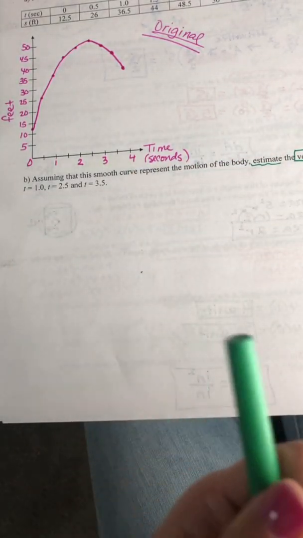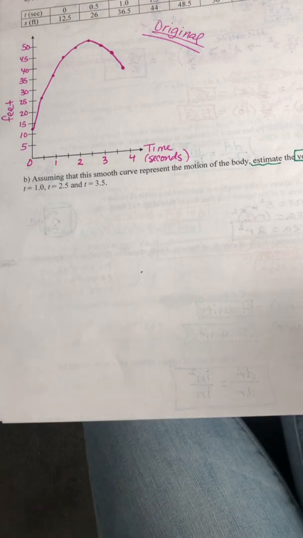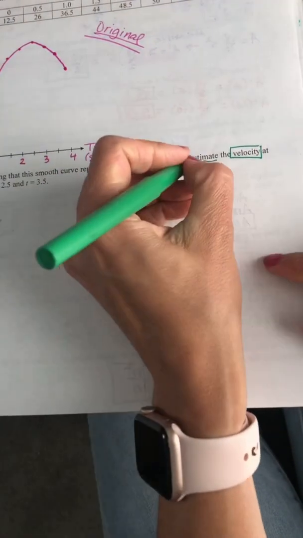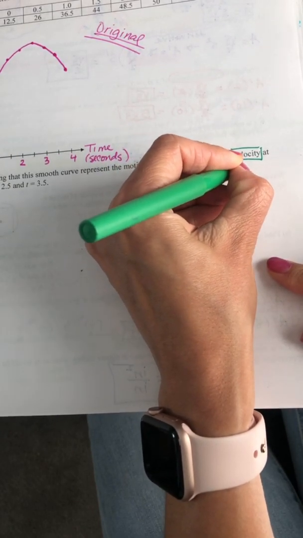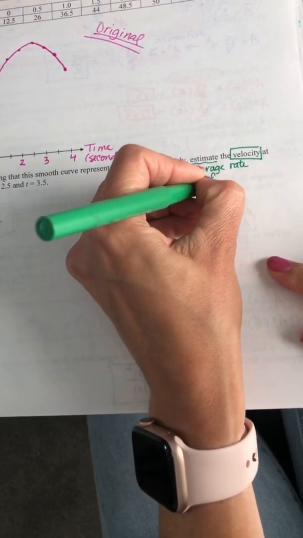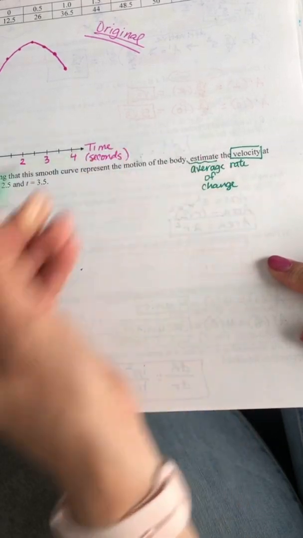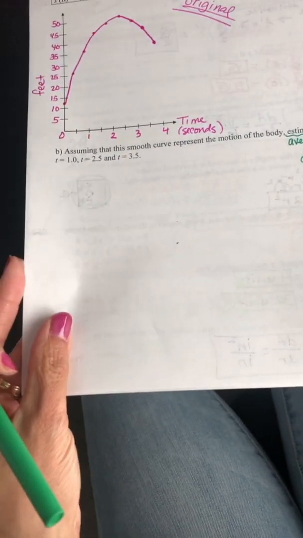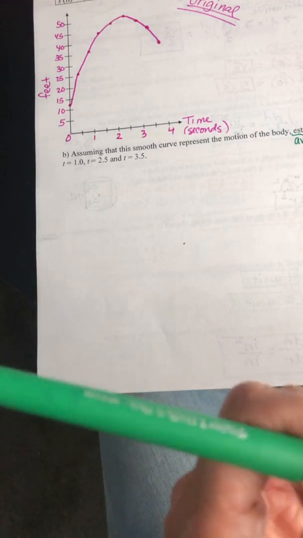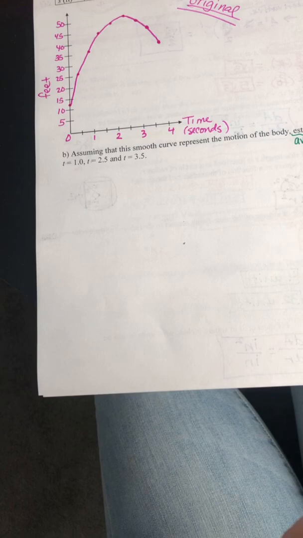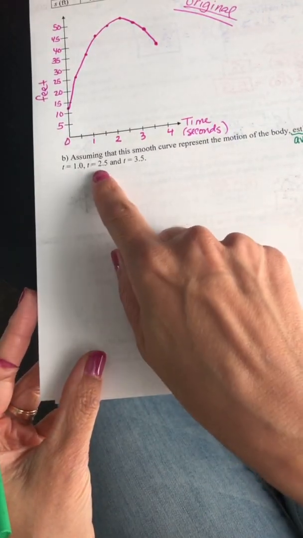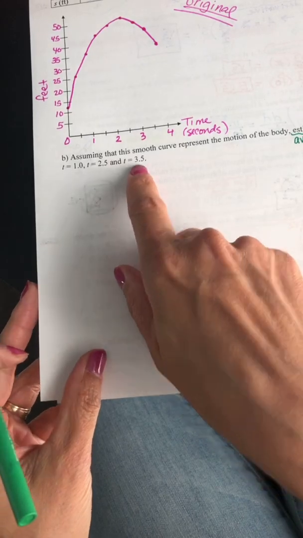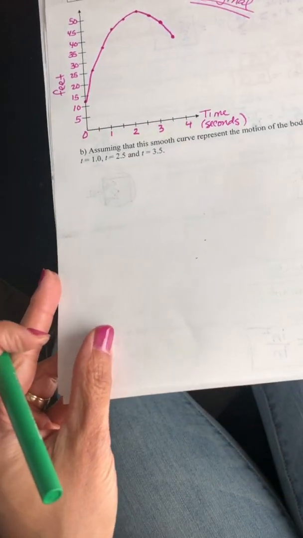Since we're estimating, we're going to be finding an average rate of change, which means we're going to be using the slope formula, okay? So that means we need to look at the rate of change or the slope between the surrounding points. So the points surrounding 1, the points surrounding 2.5, and the points surrounding 3.5.